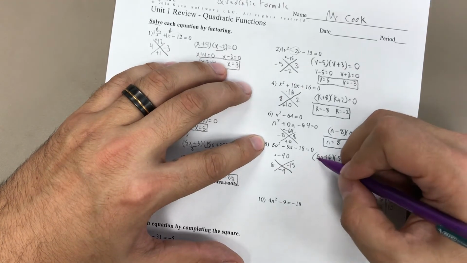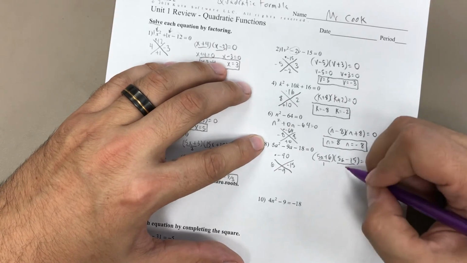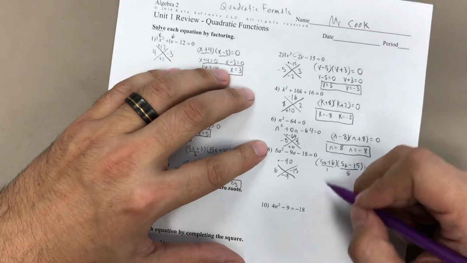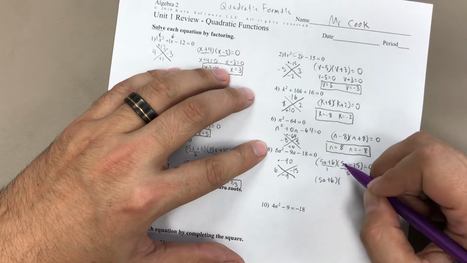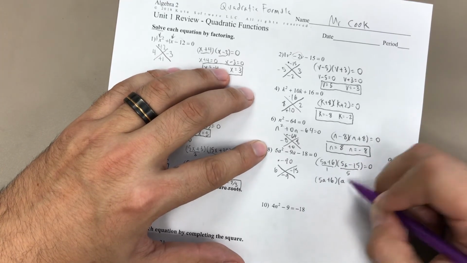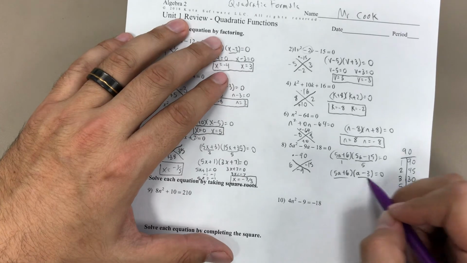Divide out the common factor. 5 and 6 don't have any common factors, so we just divide out 1. 5 and 15 are both divisible by 5, so we divide out 5. So this becomes 5A plus 6, and then 5 divided by 5 is 1, so 1A. 15 divided by 5 is 3, so minus 3 equals 0. Set each of the factors equal to 0 and solve.